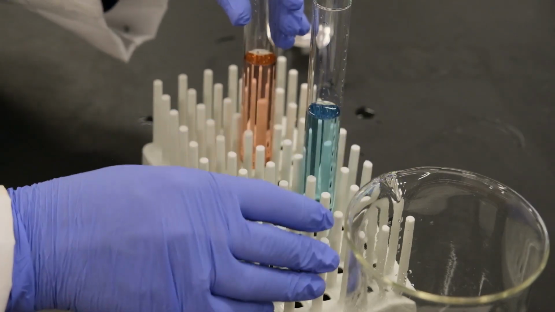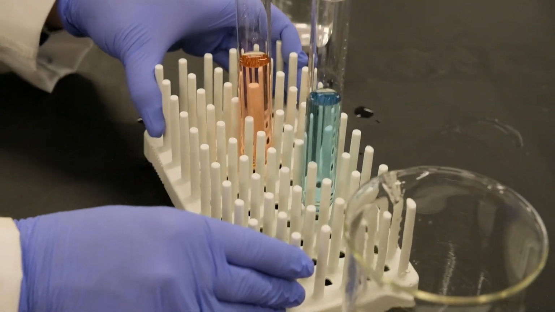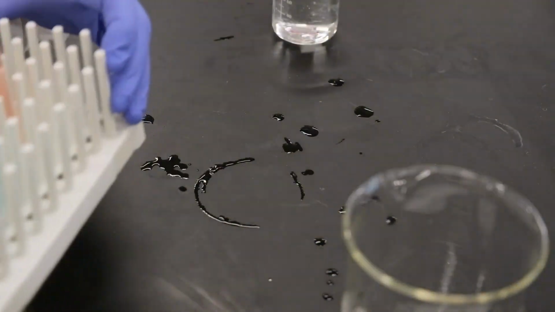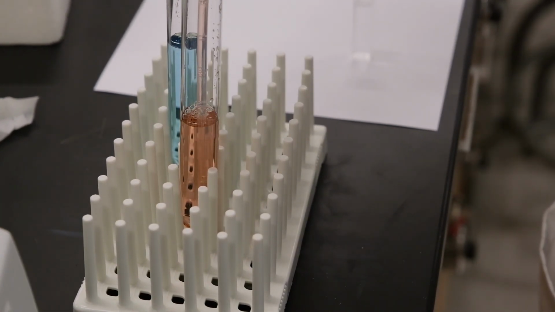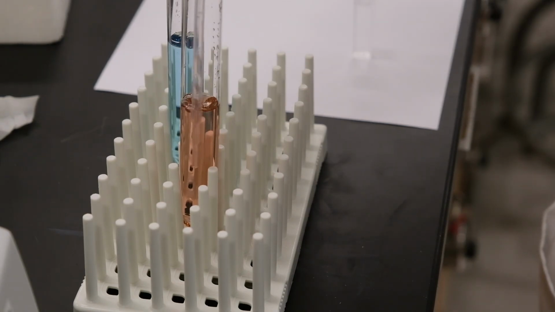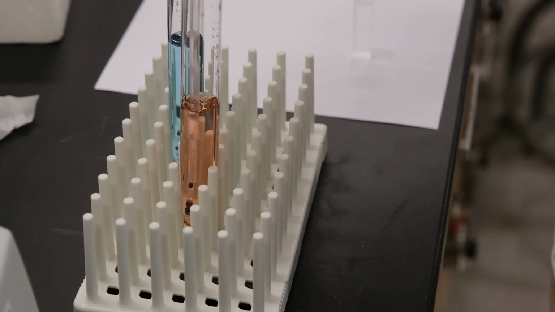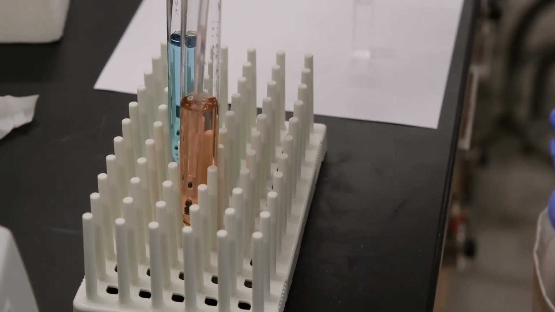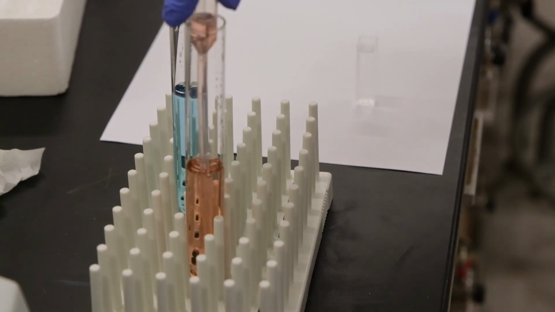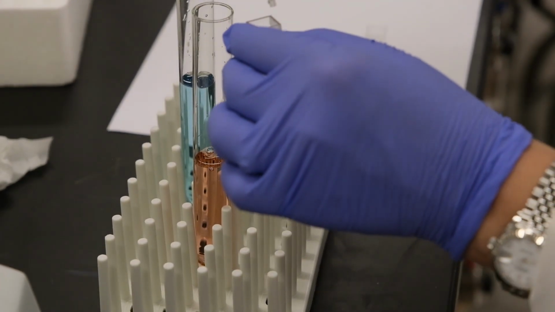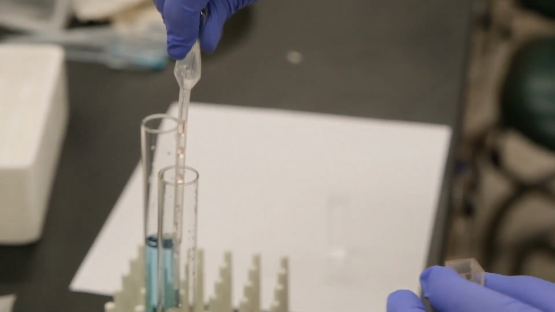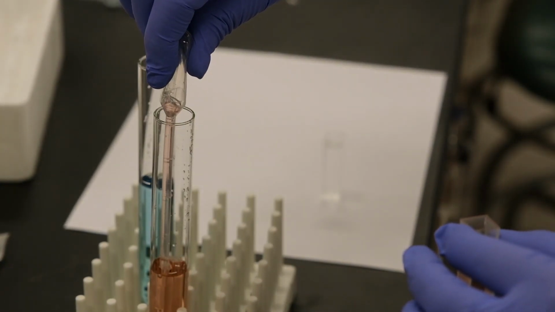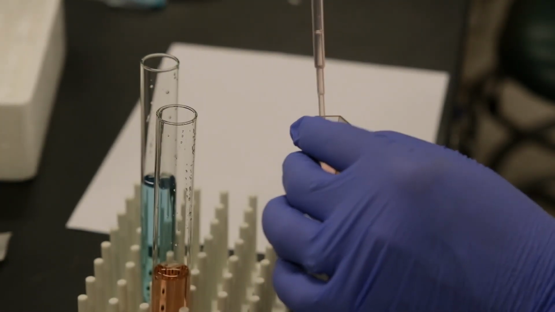So let's move to the spectrophotometer. We mix our solution because, do you remember, we added twice 10 milliliters. So we want to be sure that the concentration is the same throughout the test tube, and we place the Allura red in our cuvette.